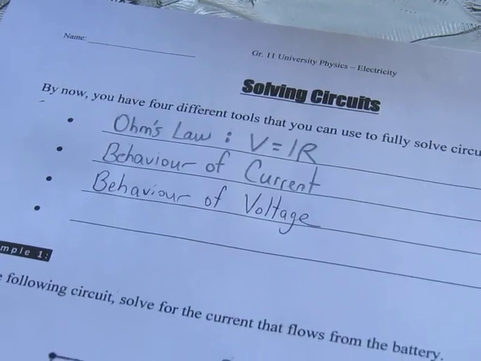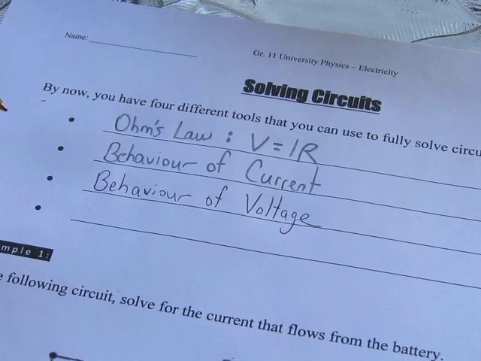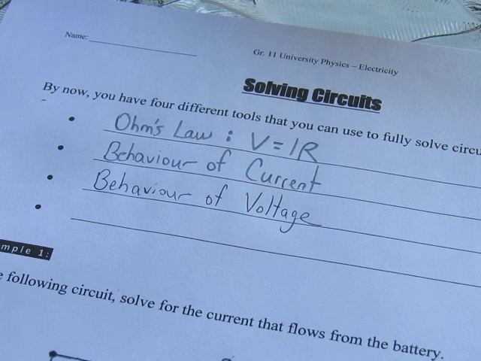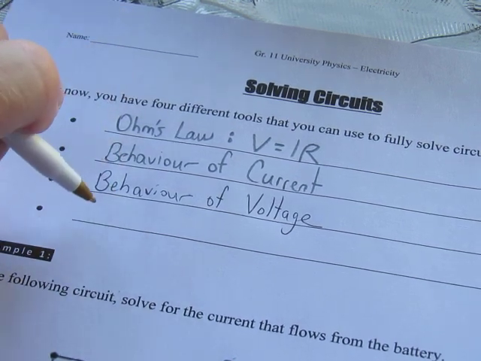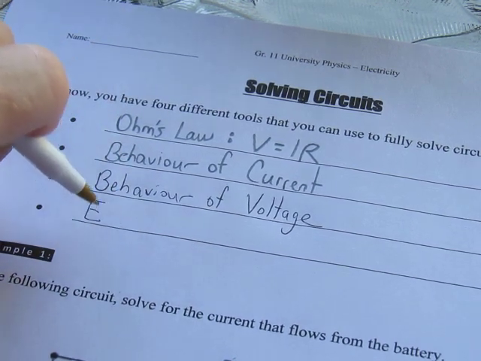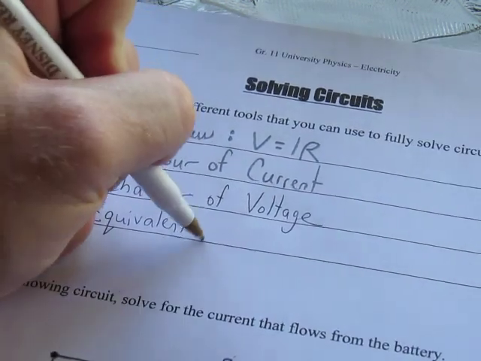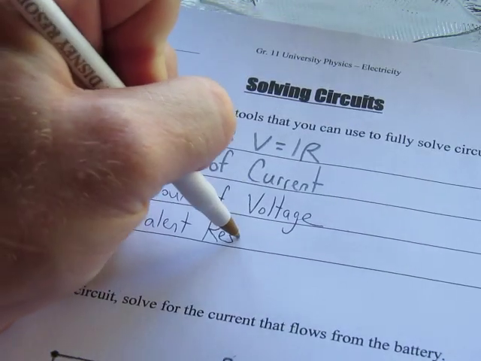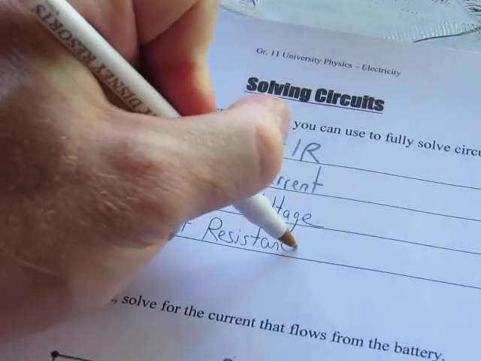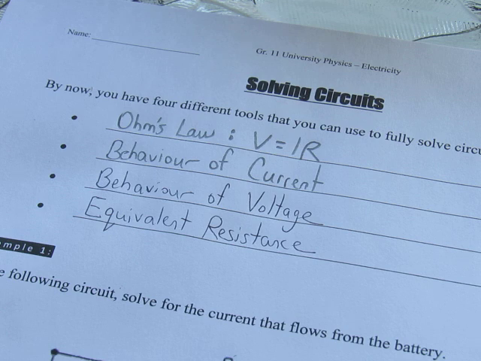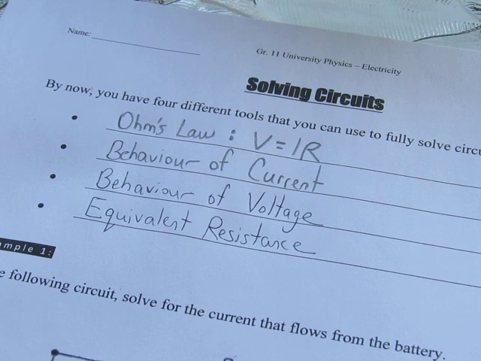It was just understanding the laws of how current divides when it goes through different branches and how voltage stays the same, etc. And then yesterday, or the last day's work, you had equivalent resistance. Equivalent resistance, where even without any voltages and without any currents being listed on a circuit, you can always work with just the resistors, and that will give you the equivalent resistance. So what does all this mean?